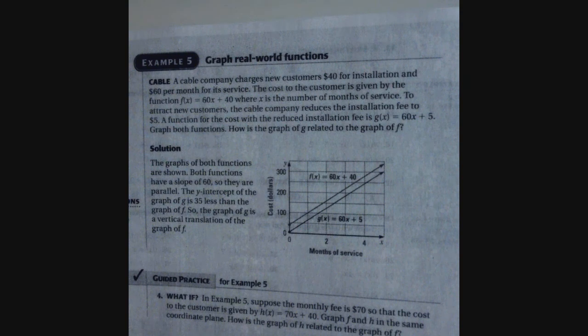So the new function of the cost, see, they call it g of x. That's why they have different letters, because it's not the same function. You're comparing two functions, so you want to have a different letter next to it. So g of x is a new function. You still pay $60 a month, so 60 times x, but the installation fee isn't 40 anymore, it's 5. So the new function's plus 5. So graph both functions. How is the graph of g related to the graph of f? So how is this second one related to the first one?